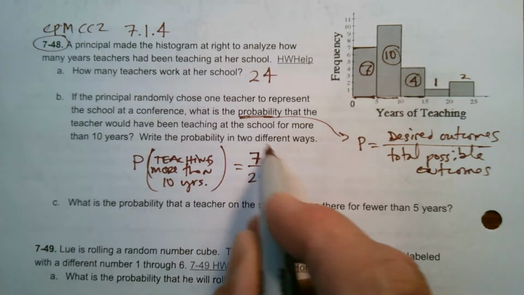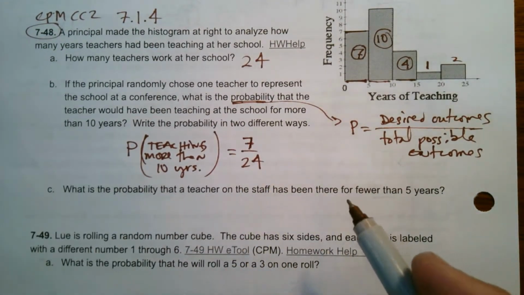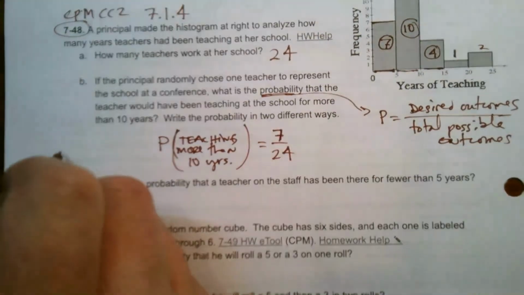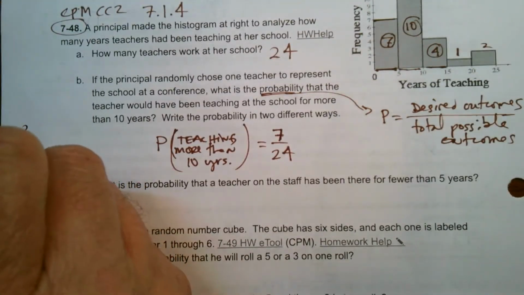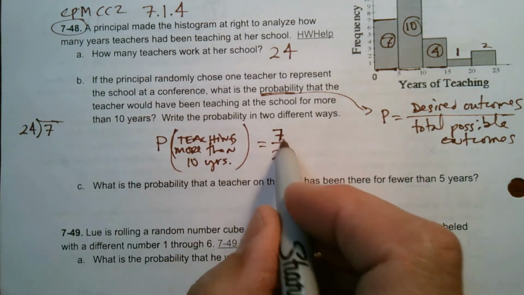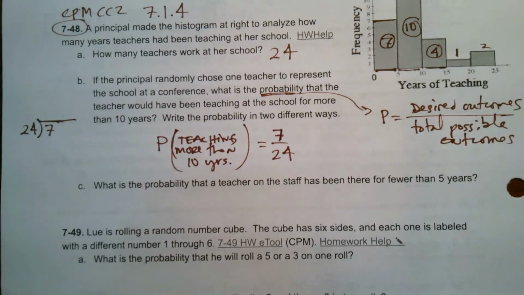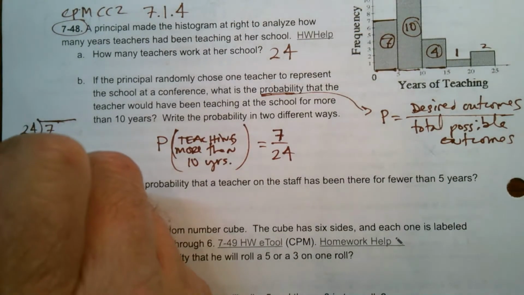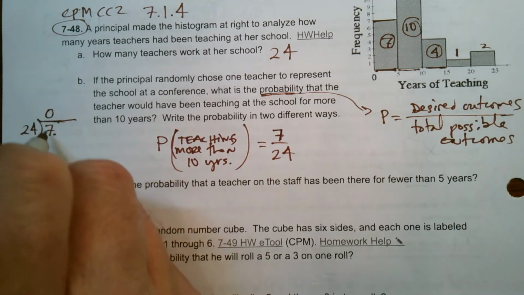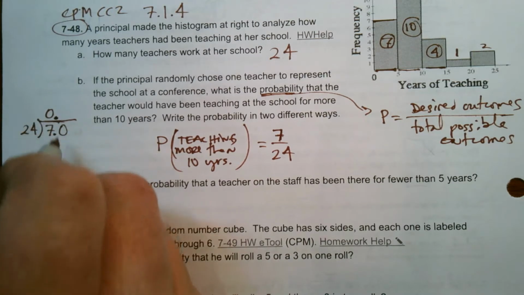Well, probability is a fraction, so I can then write it as a decimal or percent. How do we do that? We need to do the division. I'm dividing 7 by 24 because I want to get the decimal equivalent. 24 doesn't go into 7, it goes in 0 times. So I need to add my decimal place and add some zeros.